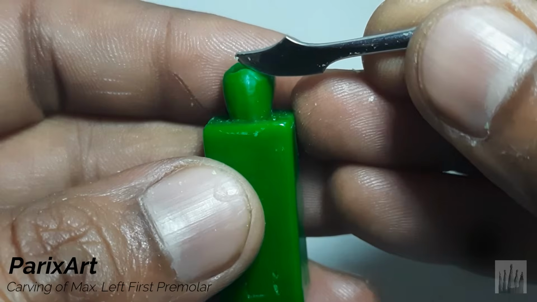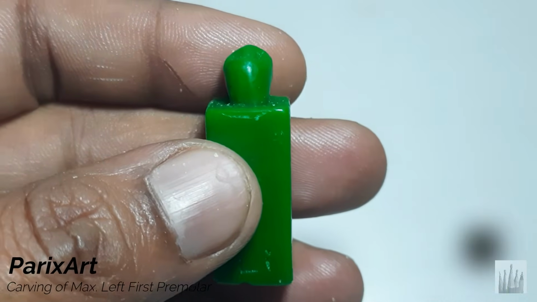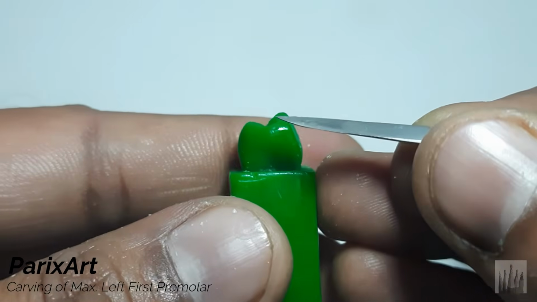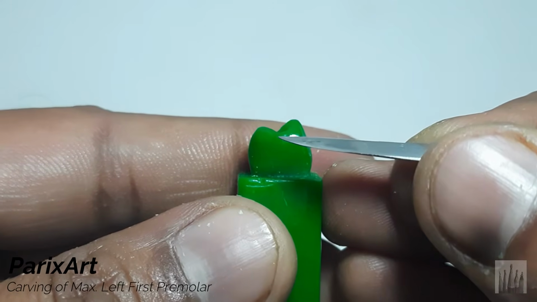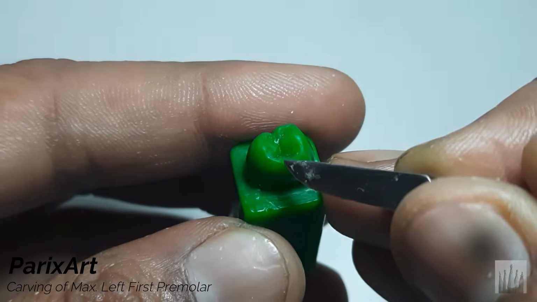We know the lingual cusp is more pointed. Also, we'll lower the distal marginal ridge so that the lingual cusp appears more pointed.